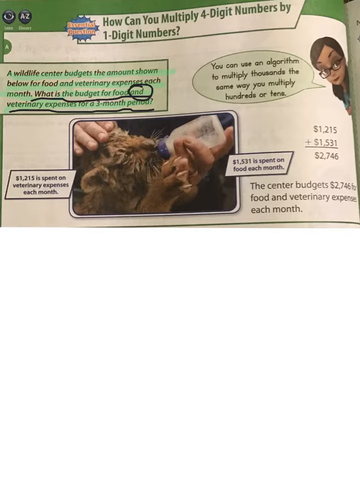We can see that veterinarian expenses for 1 month is $1,215. For food over here, we can see that they spend $1,531 each month.